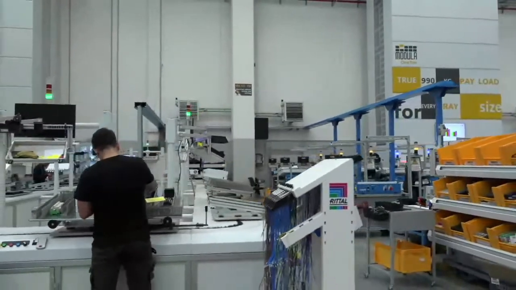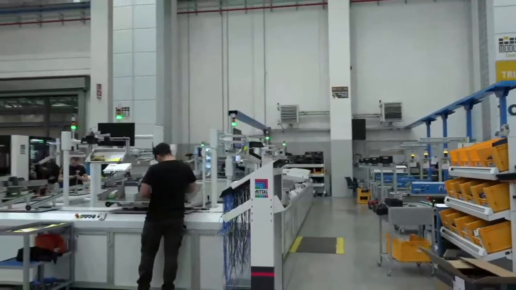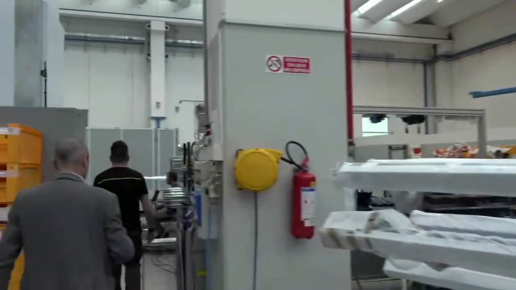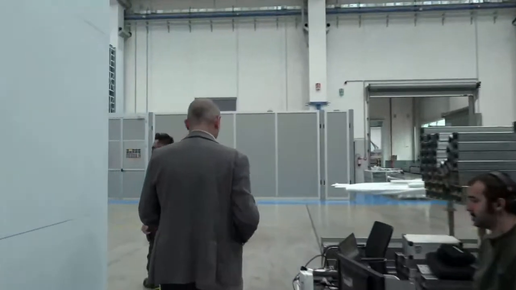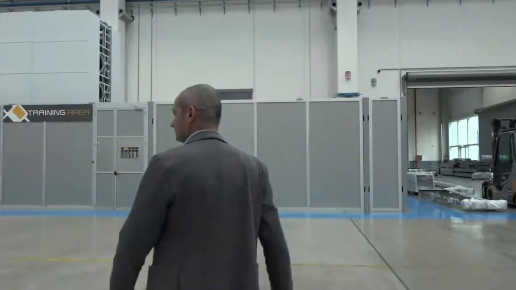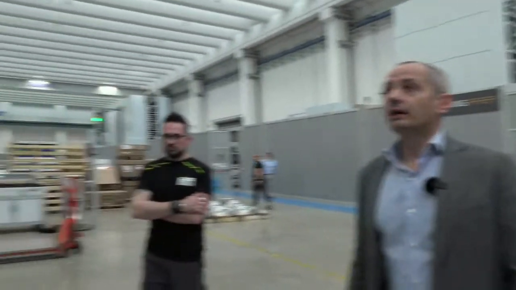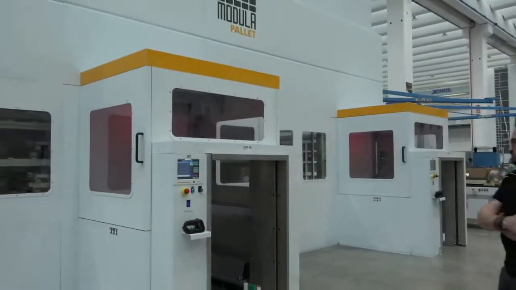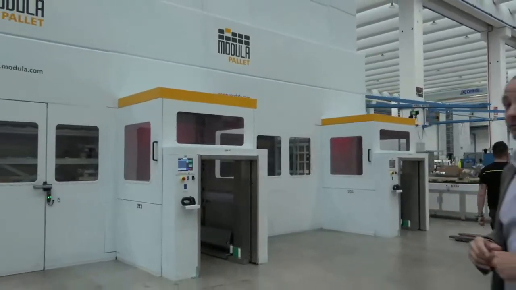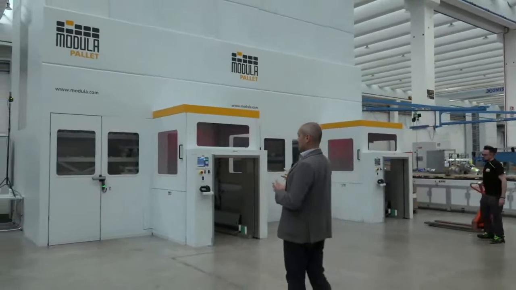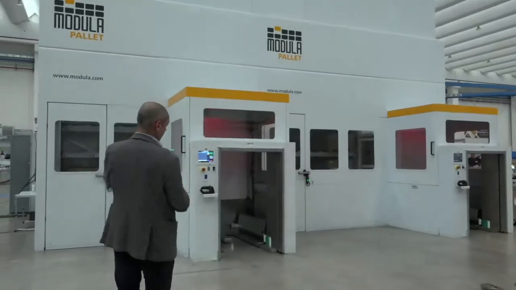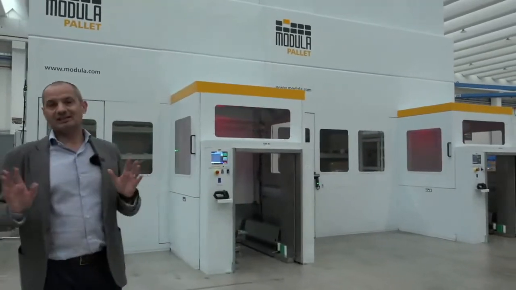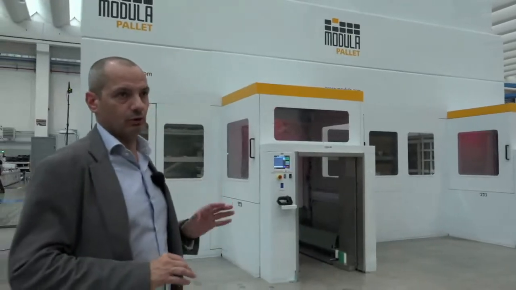So now we quickly go back to our Modula Pallet. So here we are. The product looks very similar to the one that I showed you before, but there are some differences that you can immediately observe and note, for example the external base. Anyway, let me describe what this product is, the so-called Modula Pallet.